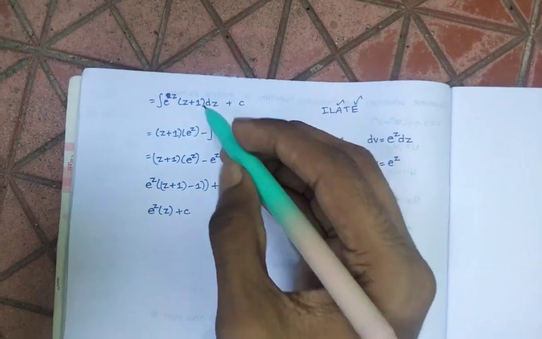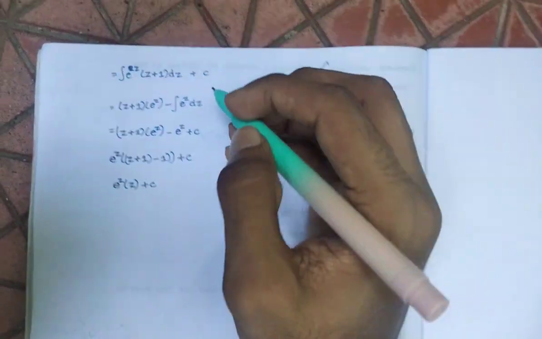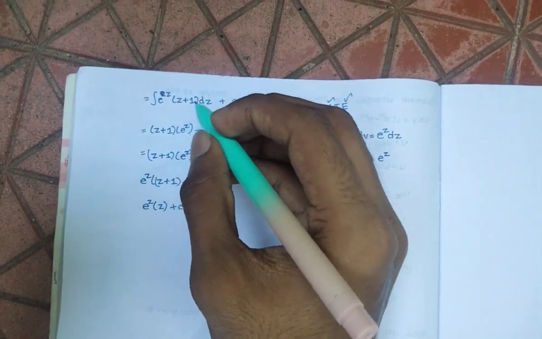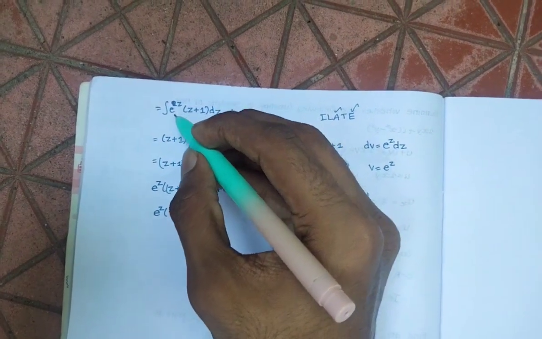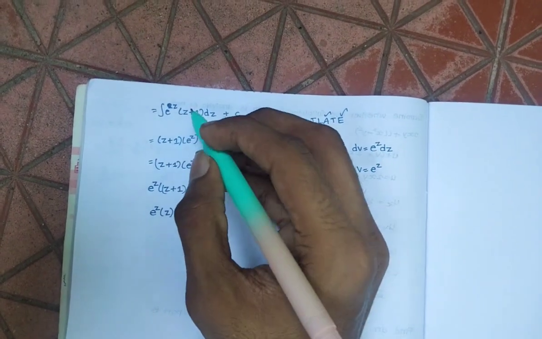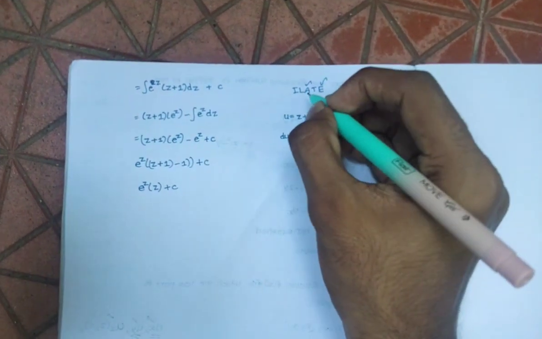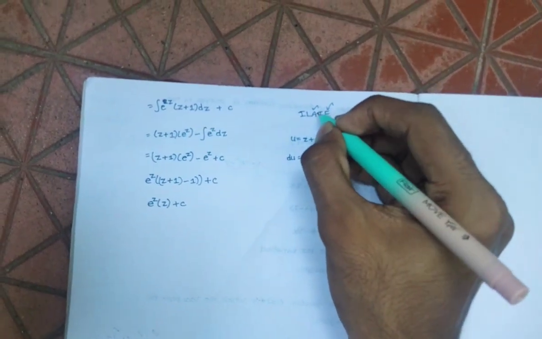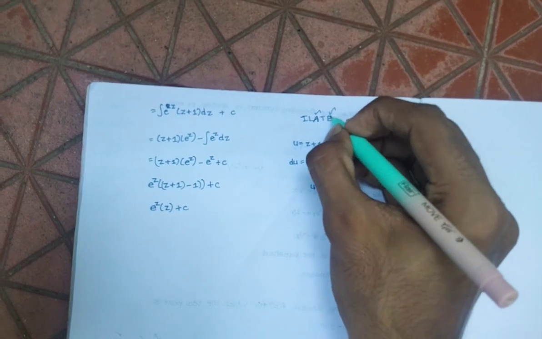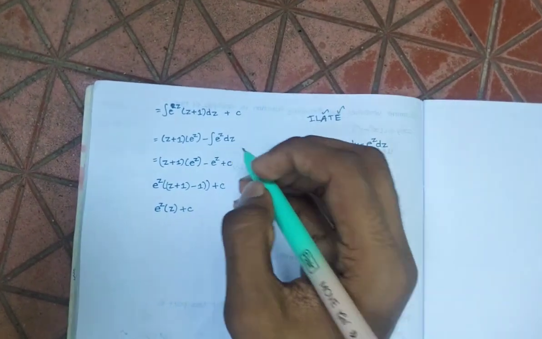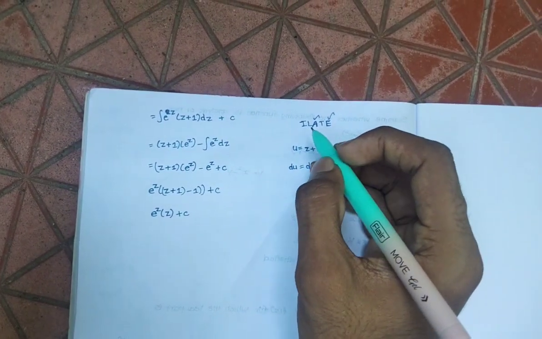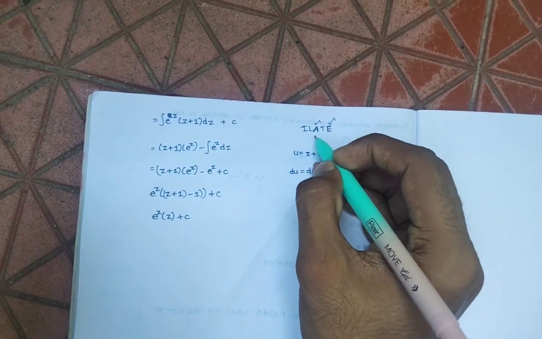Now we want to integrate this. We cannot integrate it as it is, because it involves an exponential function as well as an algebraic function. We studied in lower classes the rule of choosing u by ILATE: here algebraic comes first.